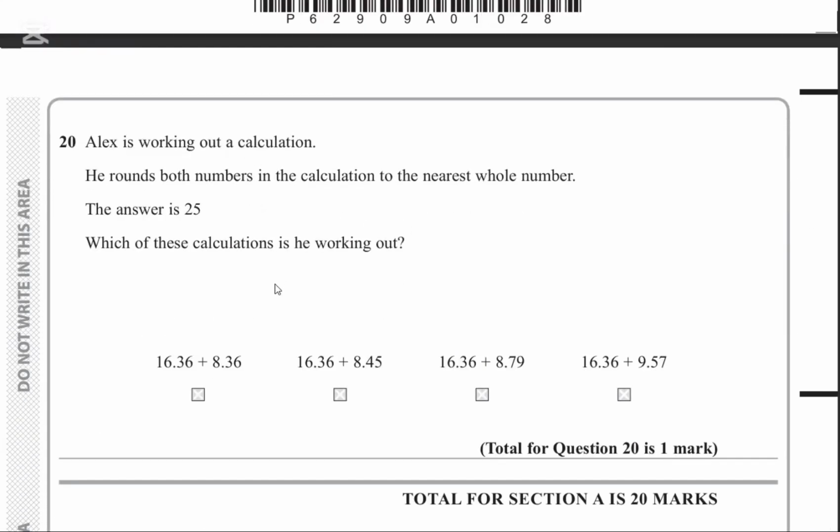Alex is working out a calculation. He rounds both numbers in the calculation to the nearest whole number. The answer is 25. Which calculation is he working out? So first of all, we're given a hint here that he is rounding both of the numbers. So we have two numbers. He's rounding them to whole numbers. A whole number basically means a number without a decimal point.